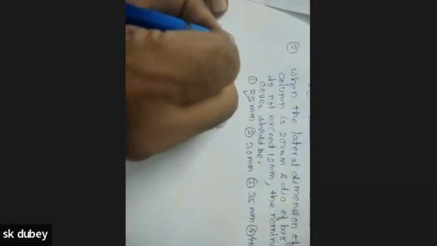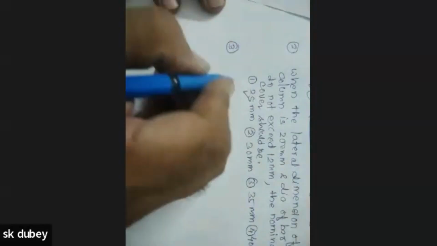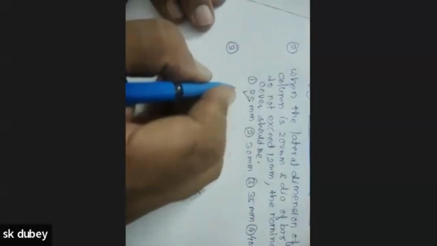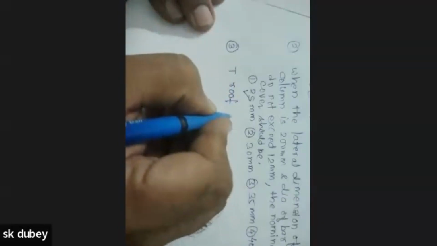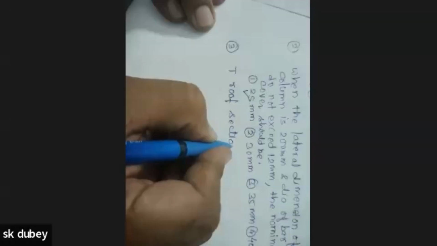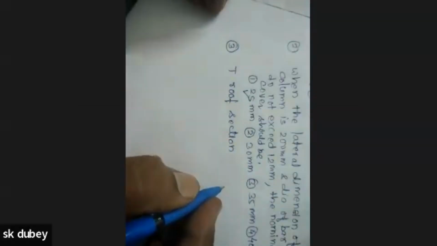We know about the T beams. T beams are generally used in RCC. So T roof section. Sorry to disturb, sir. Yes, please. Sir, as per IS 456:2000, there is a note given below Table 16 that if your main reinforcement diameter is up to 12 mm, then for mild exposure, the nominal cover may be reduced by 5 mm.